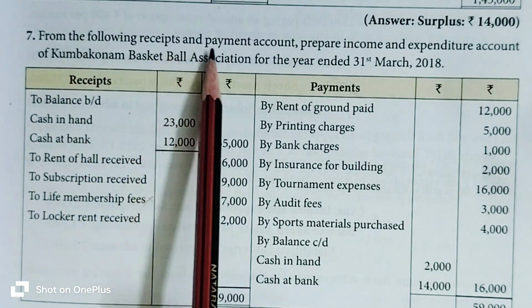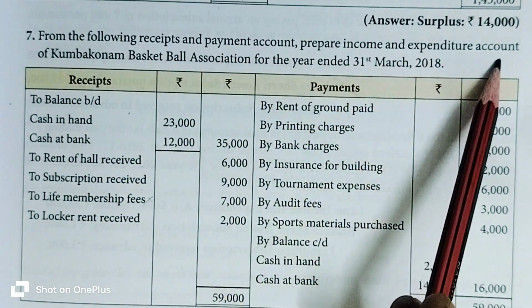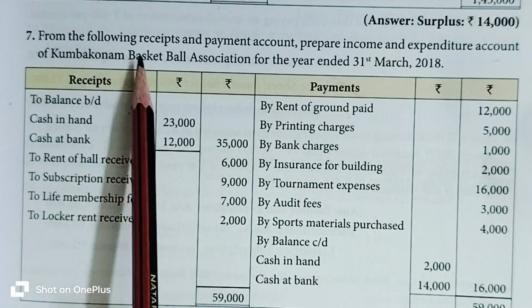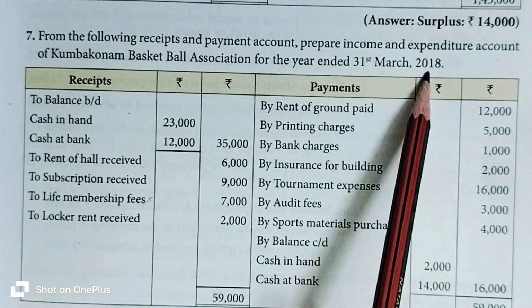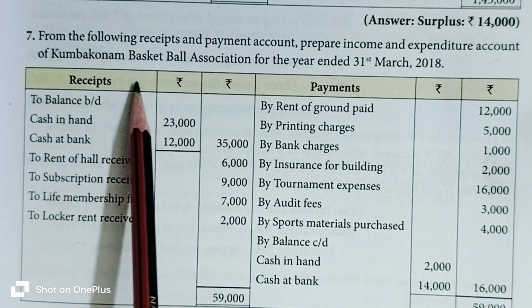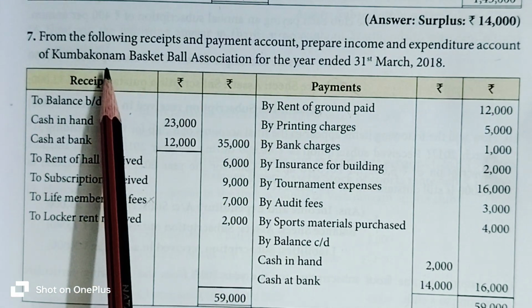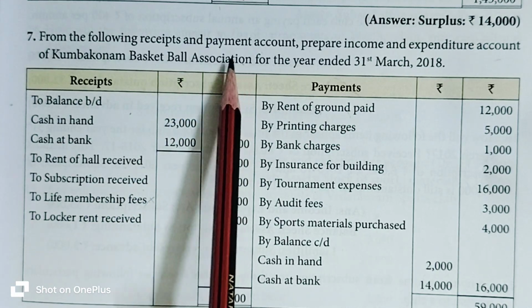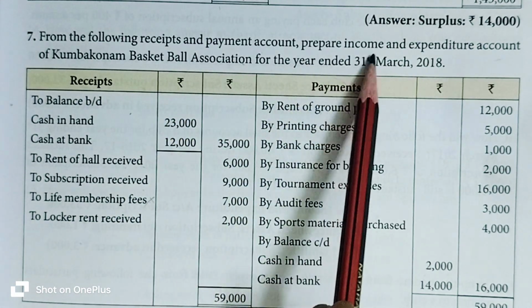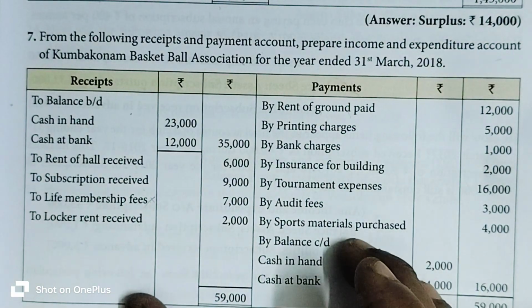From the following receipt and payment account, prepare income and expenditure account of Kumbakonam Basketball Association for the year ended 31st March 2018. They have given here receipt and payment account for the Kumbakonam Basketball Association. So what we have to do? We are going to prepare income and expenditure account for the given receipt and payment account.